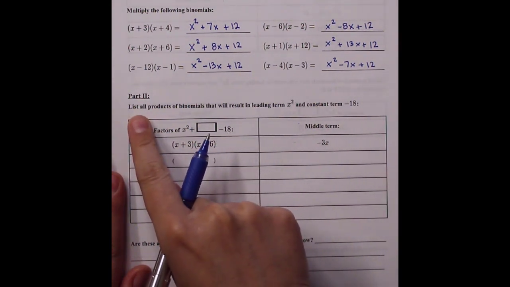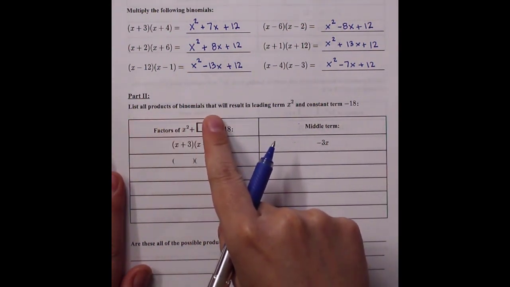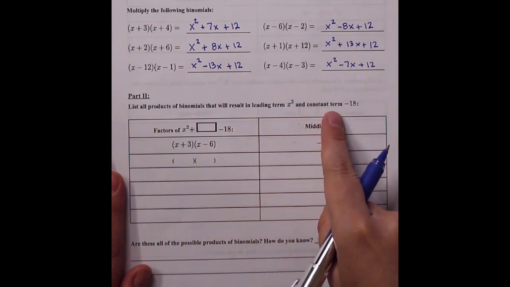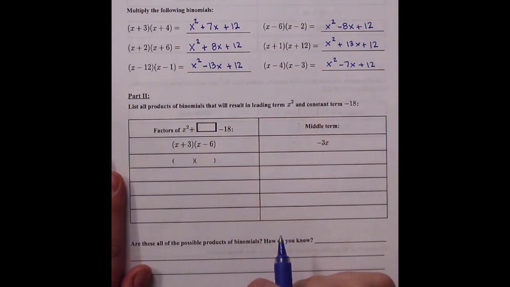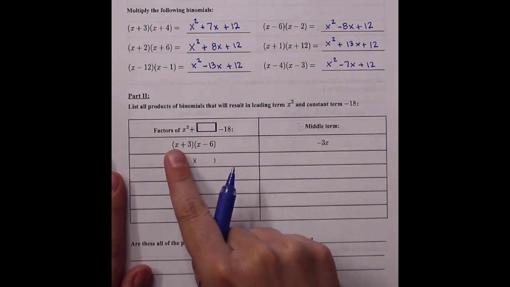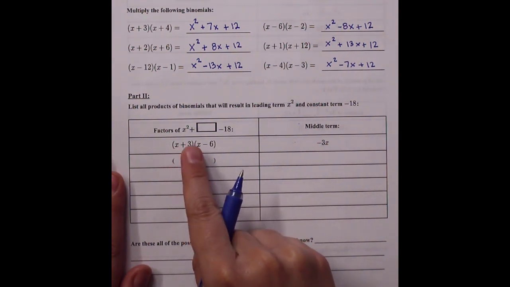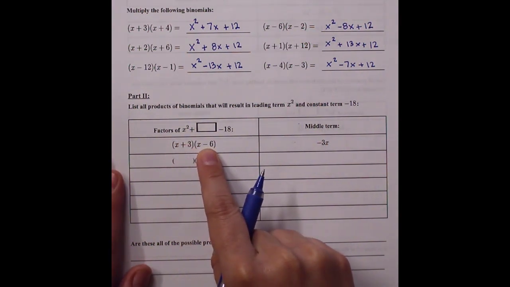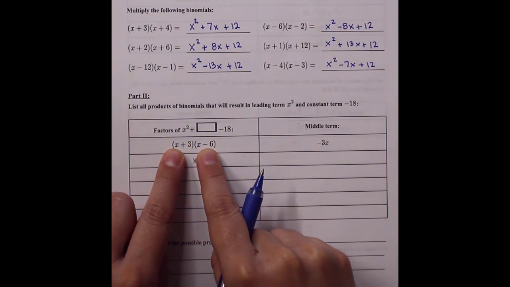Part 2, list all products of binomials that will result in a leading term of x squared and a constant term of negative 18. Okay, so here's an example for us. If you FOIL this out, you're going to get x times x is x squared. In the middle, you're going to get x times negative 6, which is negative 6x. I'll just put it here.